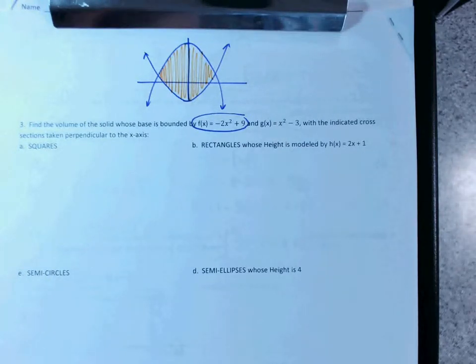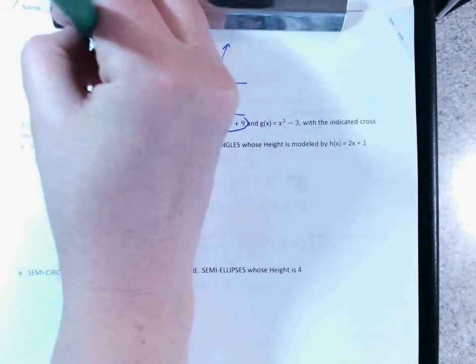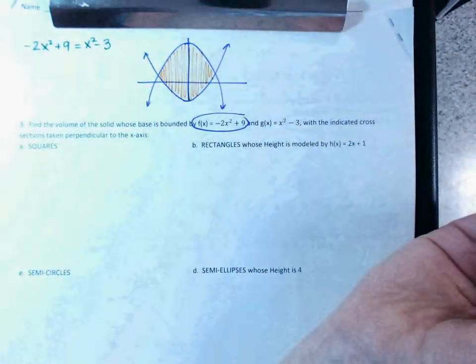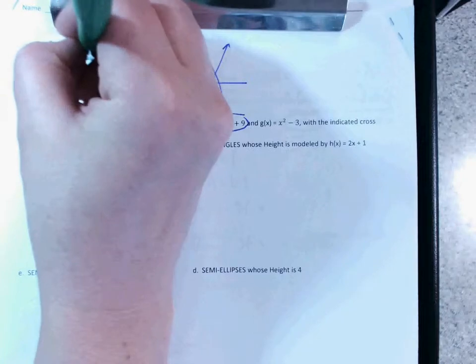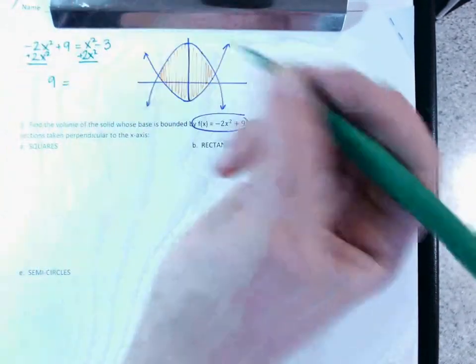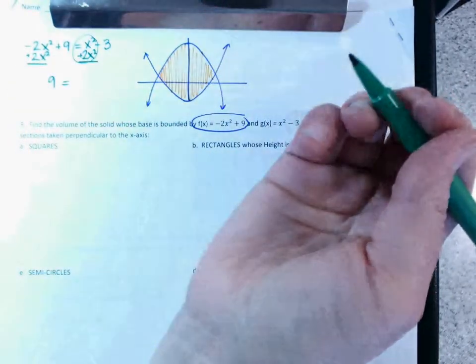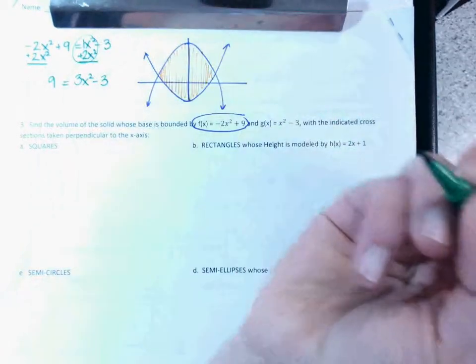Okay, then from there I need to find where those intersect with each other, which means I'm setting them equal. So I'm going to let negative 2x squared plus 9 equal x squared minus 3. Okay, well I'm going to add my 2x squared across. What is x squared plus 2x squared? 3x squared, good. Okay, minus 3. What would I do next?